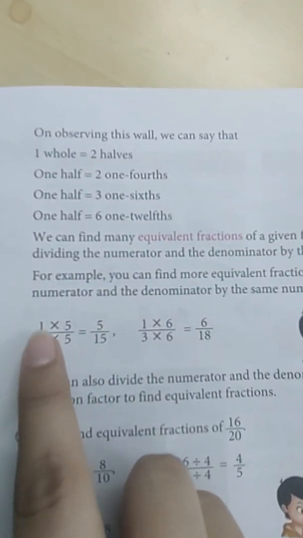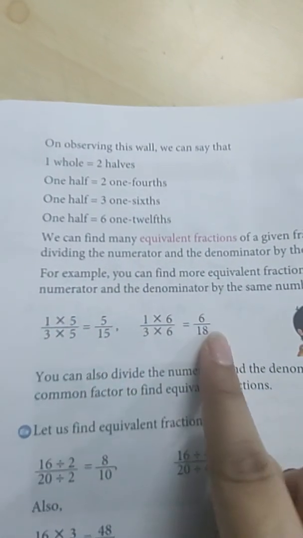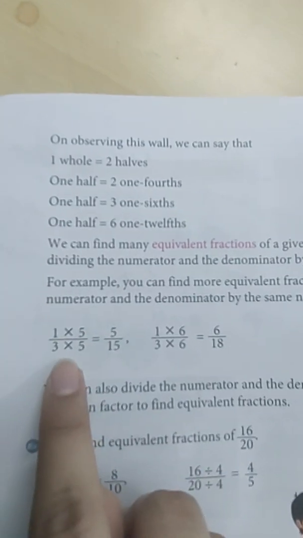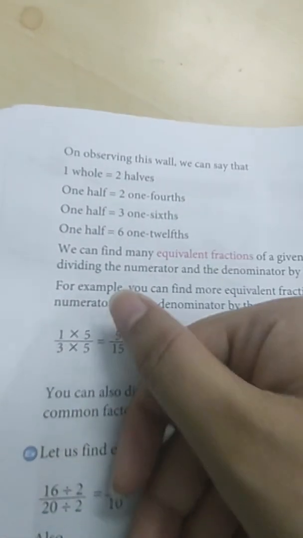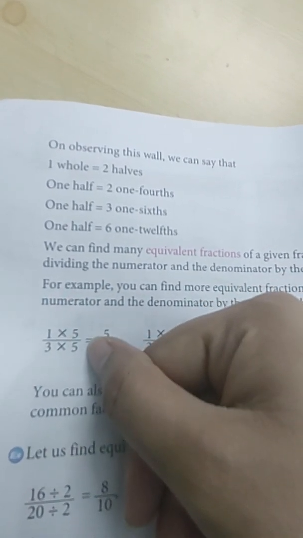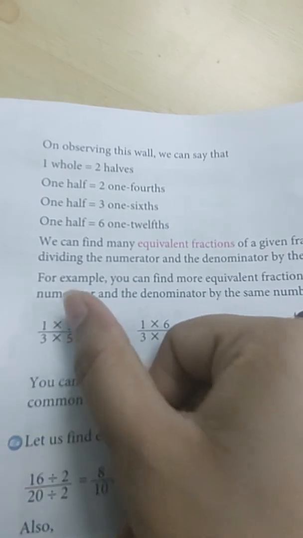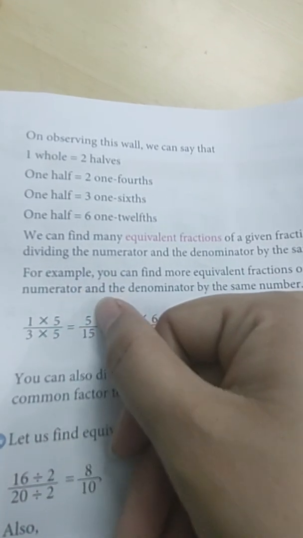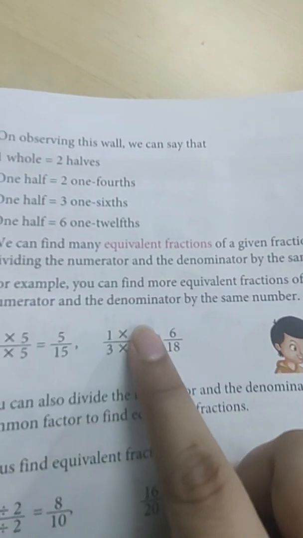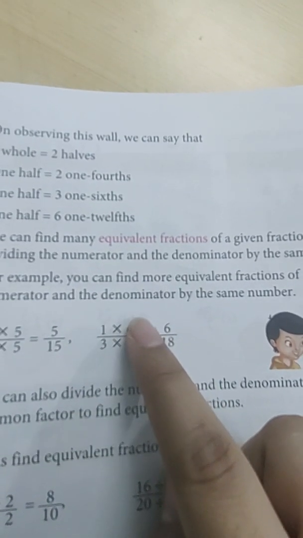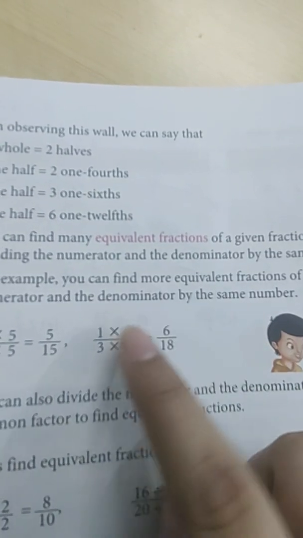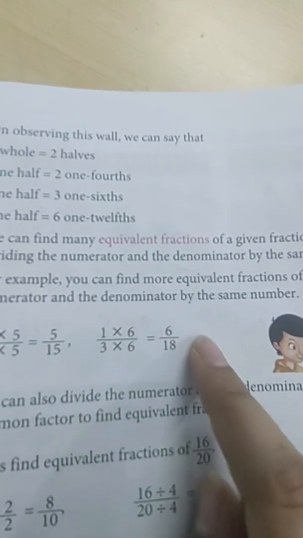So here we were getting the answer by multiplying. I've already shown you. When you have to find the equivalent fraction of a number, you simply multiply the numerator and denominator by the same number, then you will get the answer. So here 1/3 is multiplied by 5, so your answer is 5/15. Here the fraction is divided: 1/3 is multiplied by 6 in the numerator and denominator, and you will get 6/18.